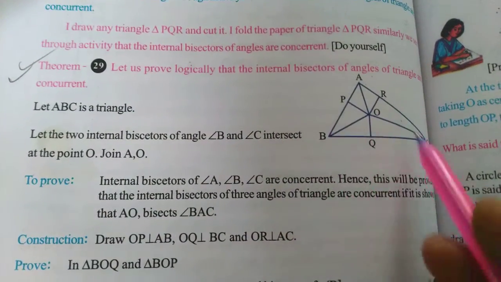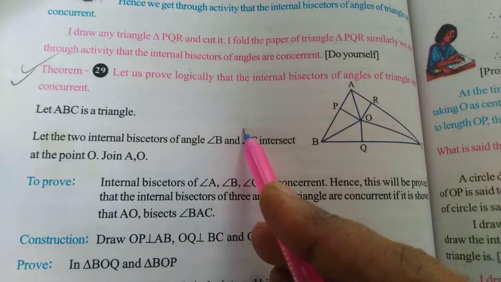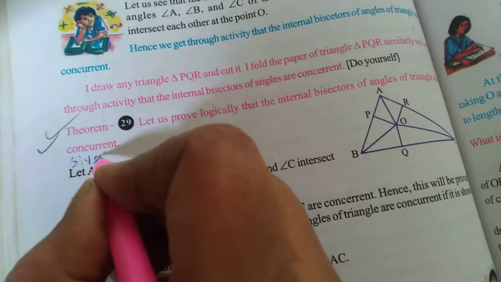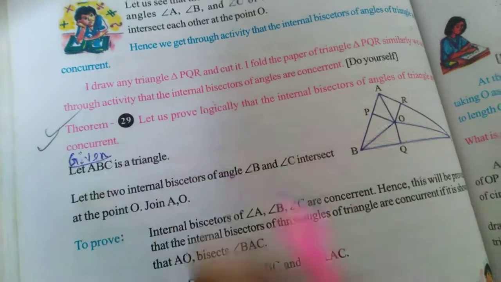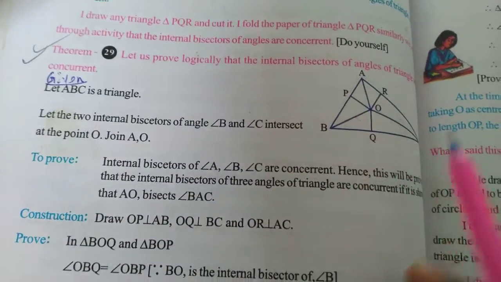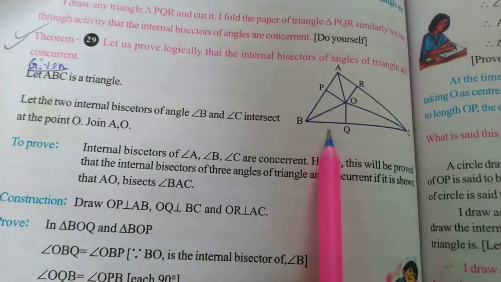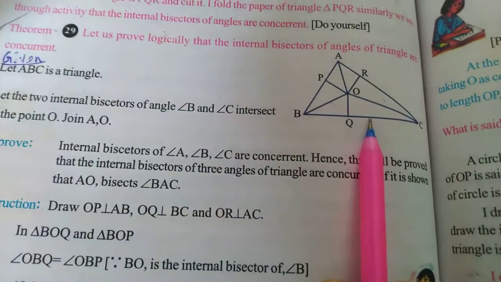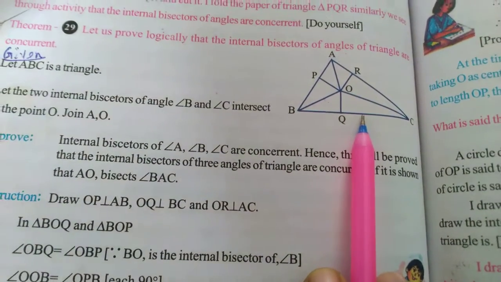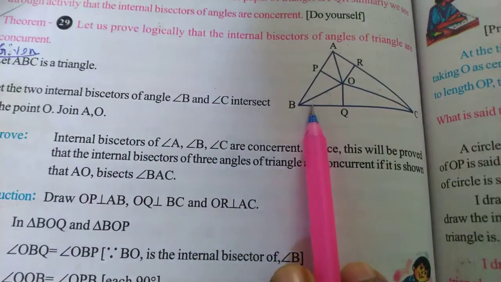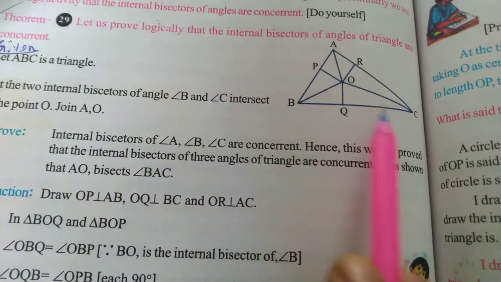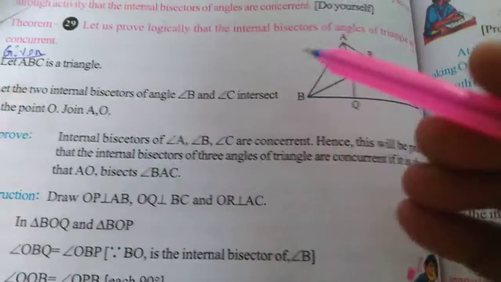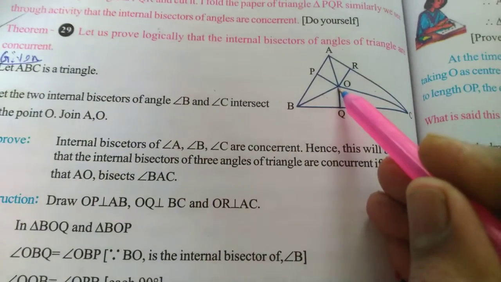So the figure should be in the middle of the page. Now what is given? This part is given. ABC is a triangle and there will be three internal bisectors, but we will take two bisectors, and the other one is passing through the point that we have to prove. So we take the internal bisectors of angle B and angle C. They intersect at the point O.